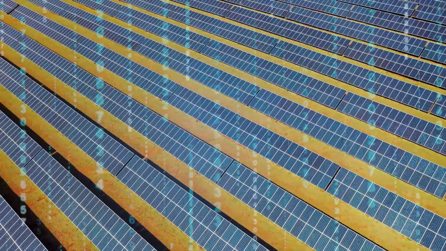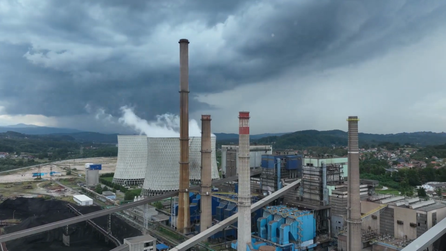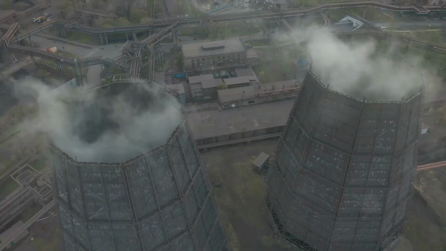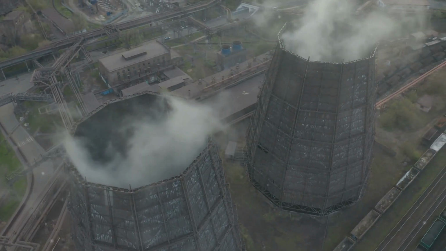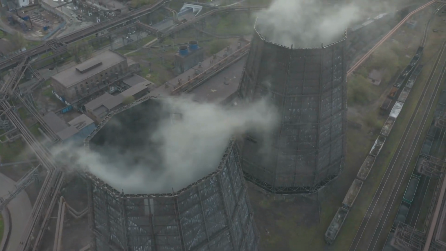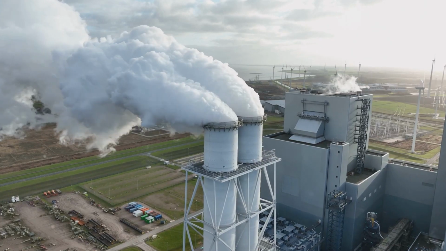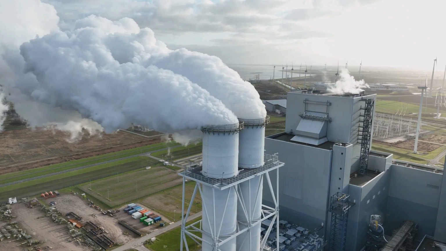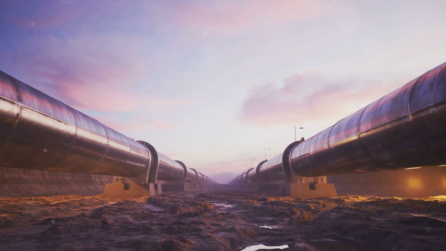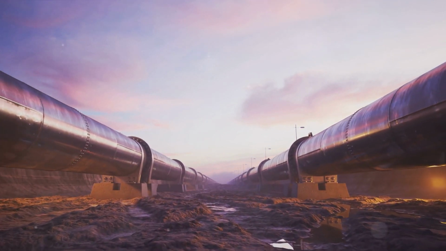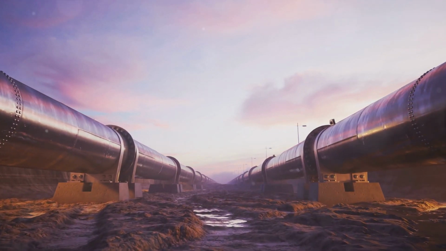Let's delve into the methods of carbon capture. First, carbon capture and storage, or CCS. This method involves capturing CO2 emissions from industrial sources such as power plants, cement factories, and steel mills. Various capture methods are employed, including post-combustion capture, pre-combustion capture, and oxy-fuel combustion. Once captured, CO2 is transported and stored underground in geological formations such as depleted oil and gas reservoirs or deep saline aquifers.